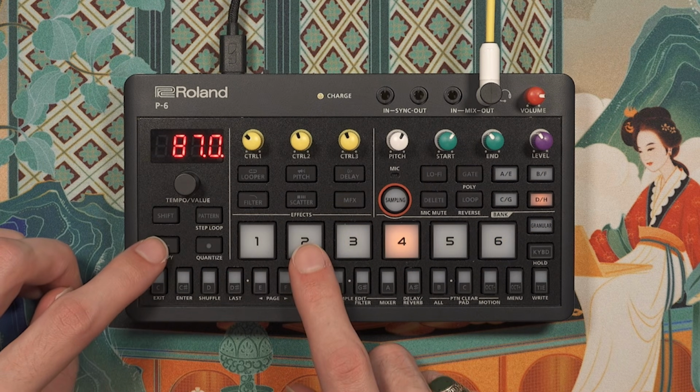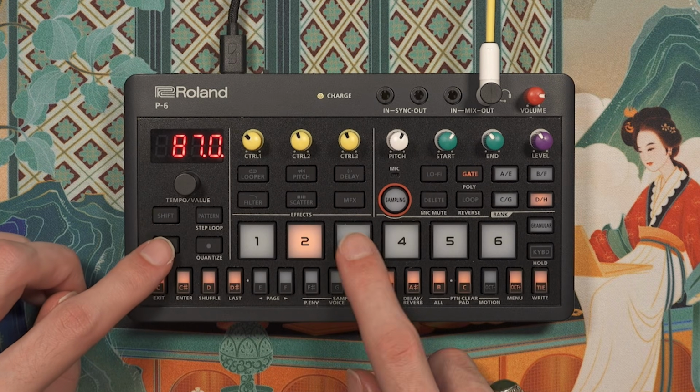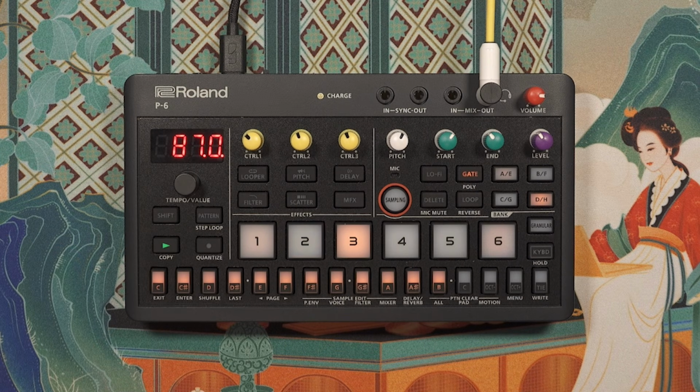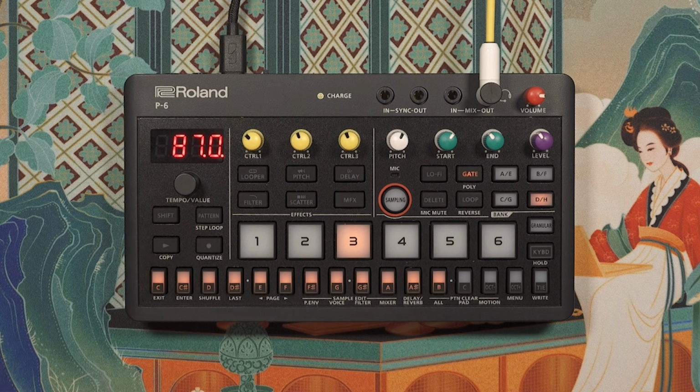So now the bass sample's on 2 and it's been sequenced there, and the melodic sample's on pad 3 and it has the correct sequence as well. So that's just an example of how you can swap two pads that both already have sequences recorded to them.